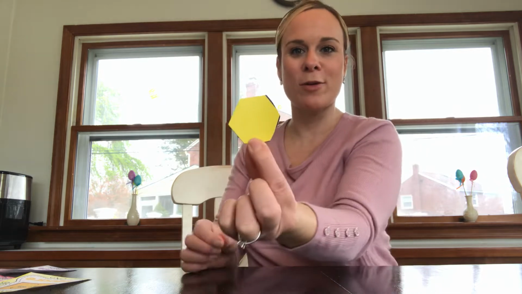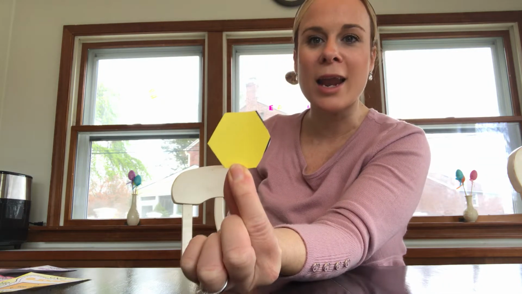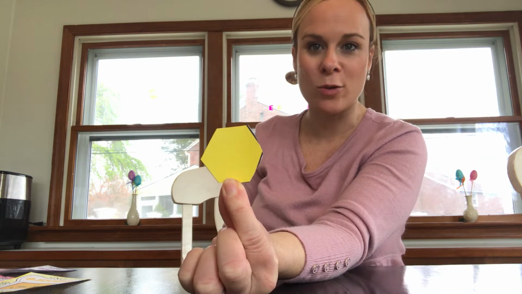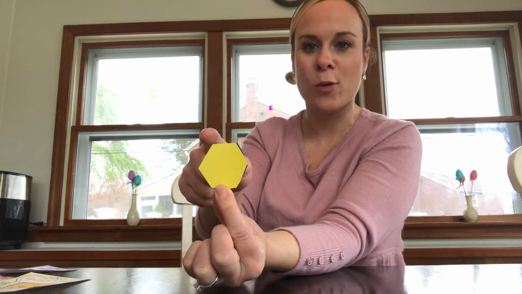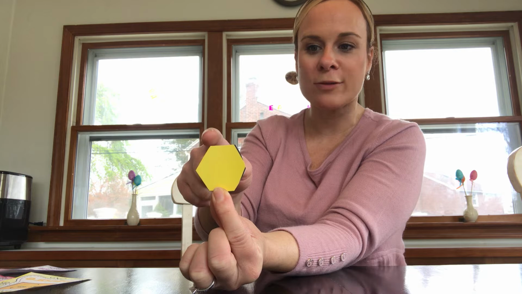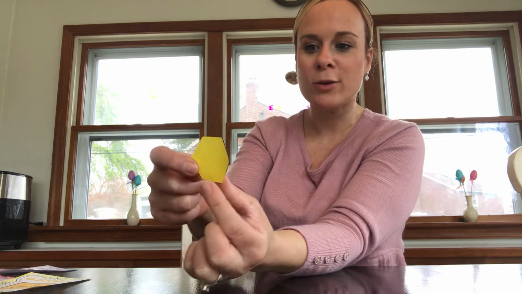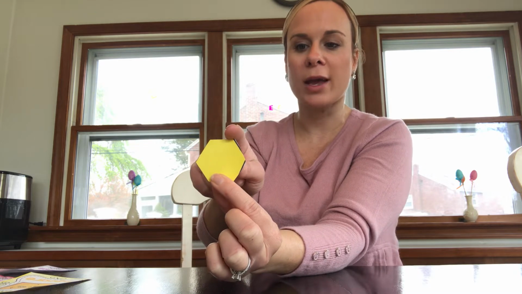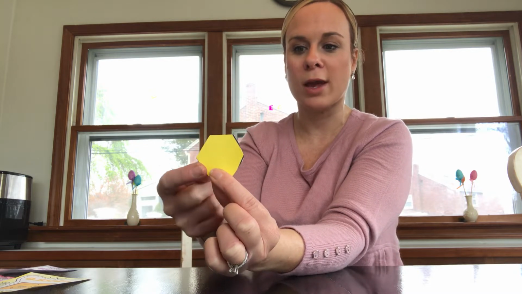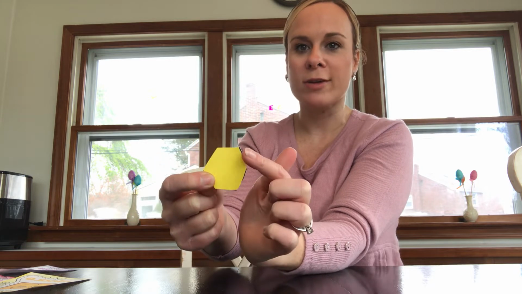The hexagon, boys and girls, unfortunately, I do not have a rhyme or a poem with this, but if you remember, the hexagon has 6 vertices or corners, and it also has 6 equal sides, okay? So if you want to count with me, the vertices first. We have 1, 2, 3, 4, 5, 6. And if we counted the sides together, we can count 1, 2, 3, 4, 5, 6. Okay, so this is a hexagon.